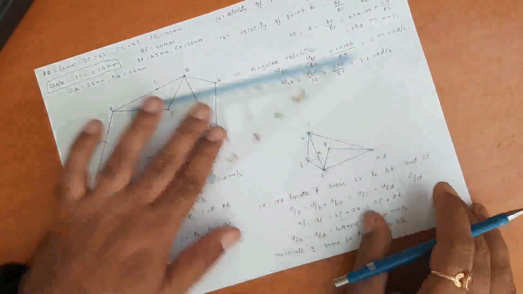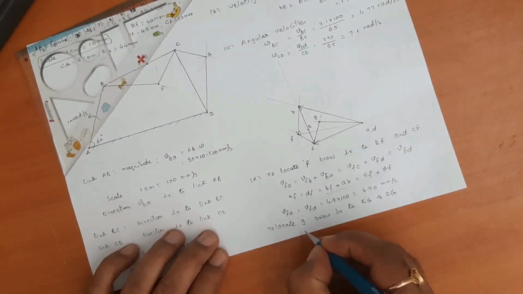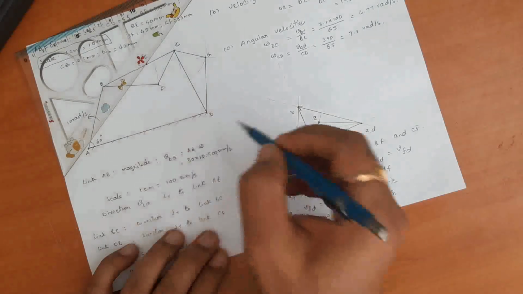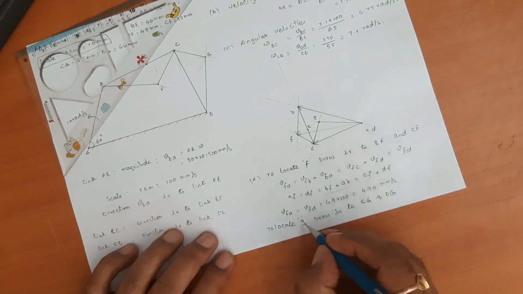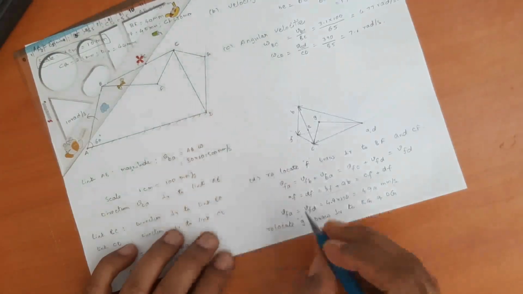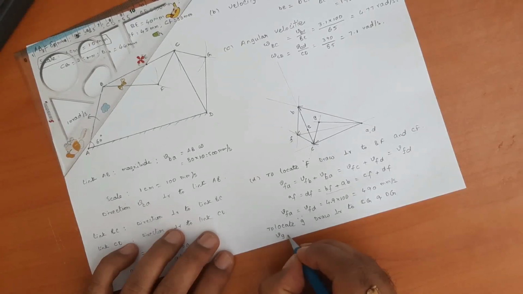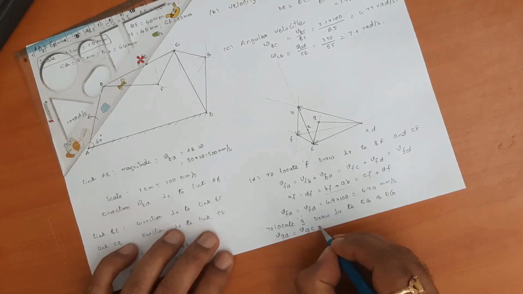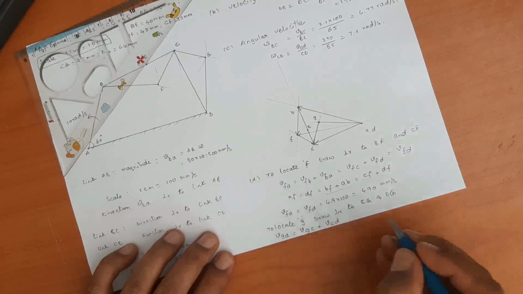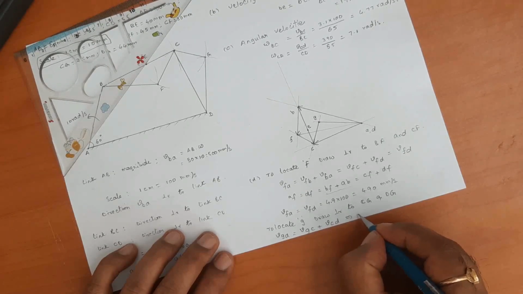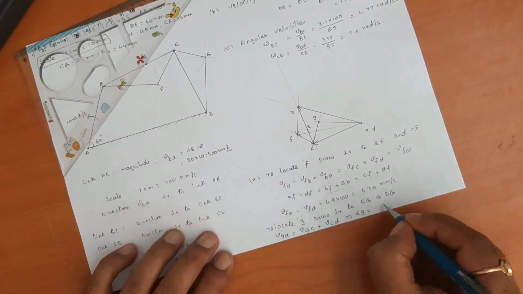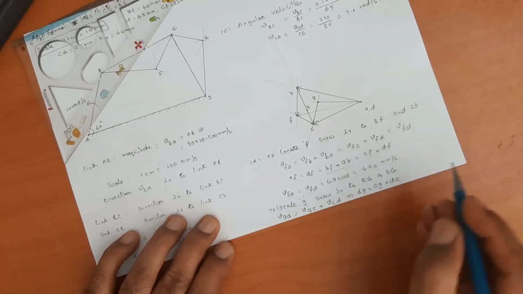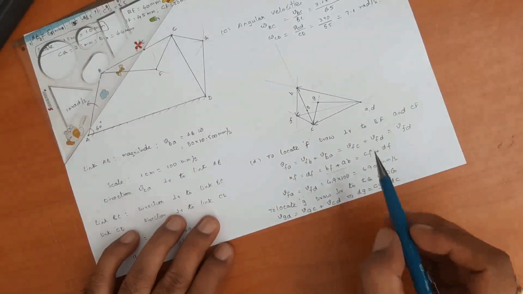Now again you can draw the vector form. The velocity of G relative to D will be equal to the velocity of G relative to C plus the velocity of C relative to D. In vector form, DG vector will be equal to CG vector plus DC vector.